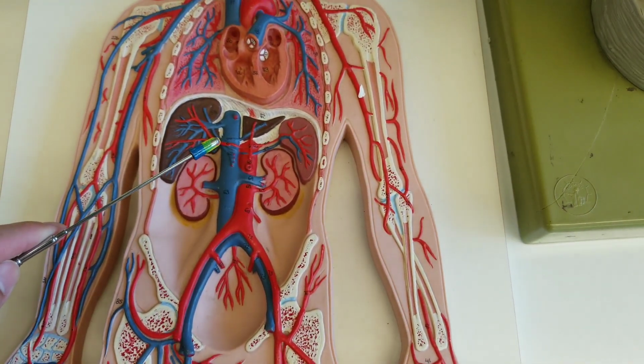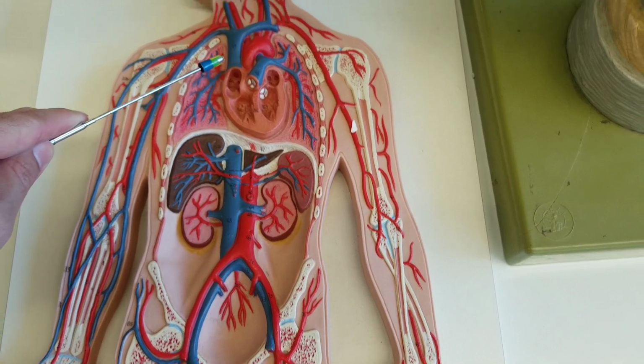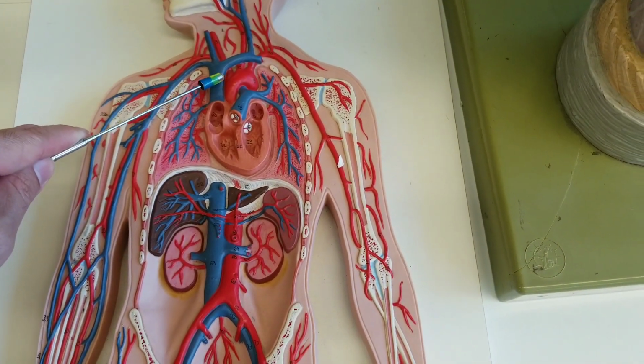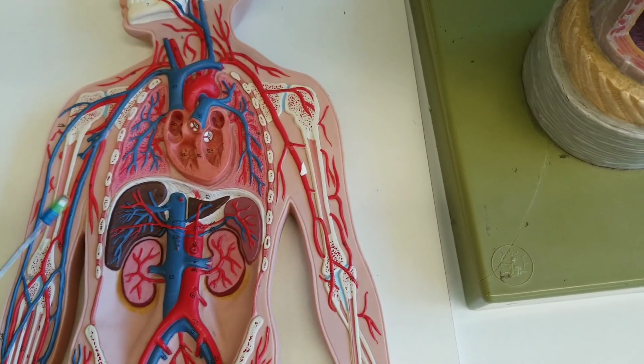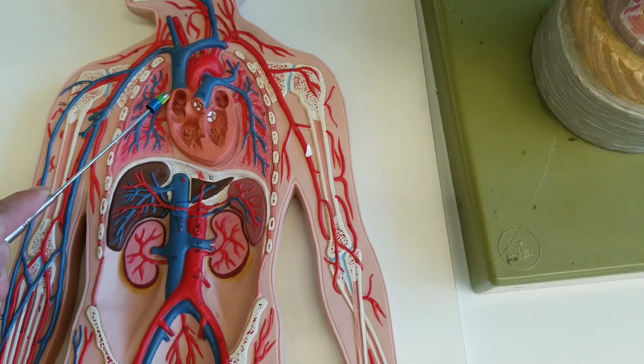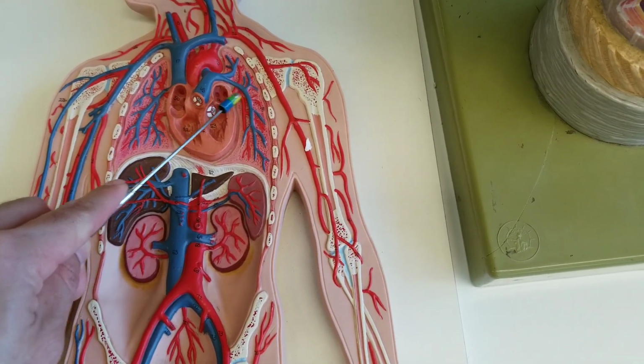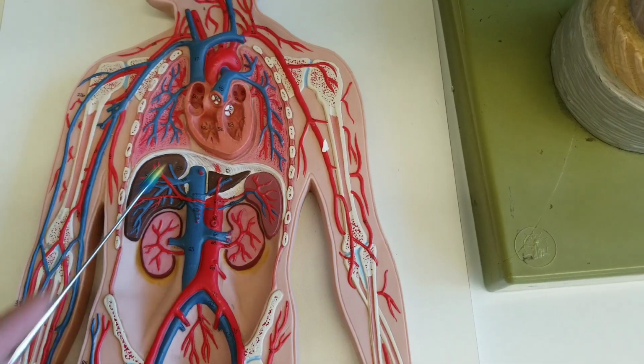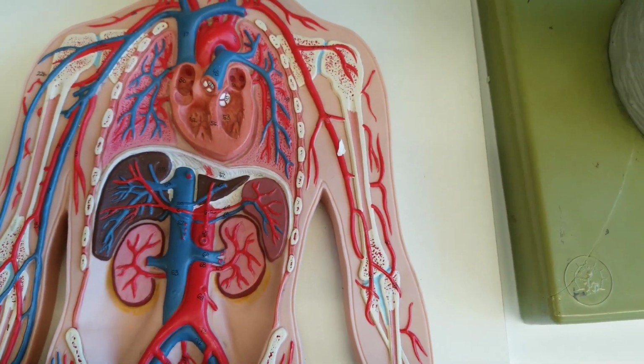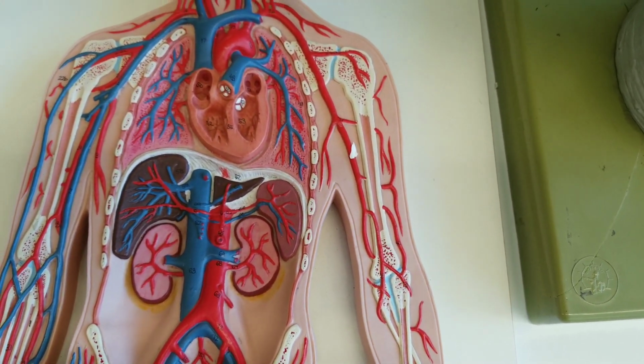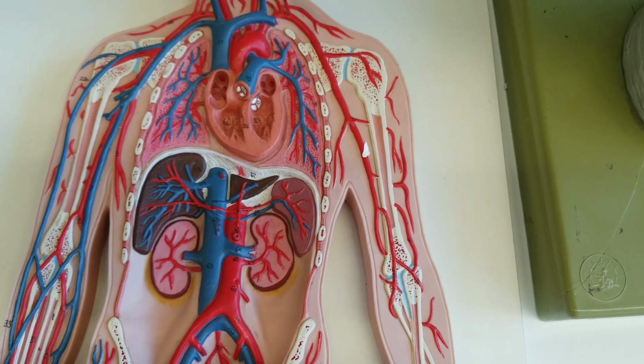Veins return blood to the heart. So your largest veins are the inferior vena cava and the superior vena cava. You've also got, here in red, pulmonary veins that return blood to the left atrium. Again, it's not about the type of blood, it's about the direction. Veins return blood to the heart.